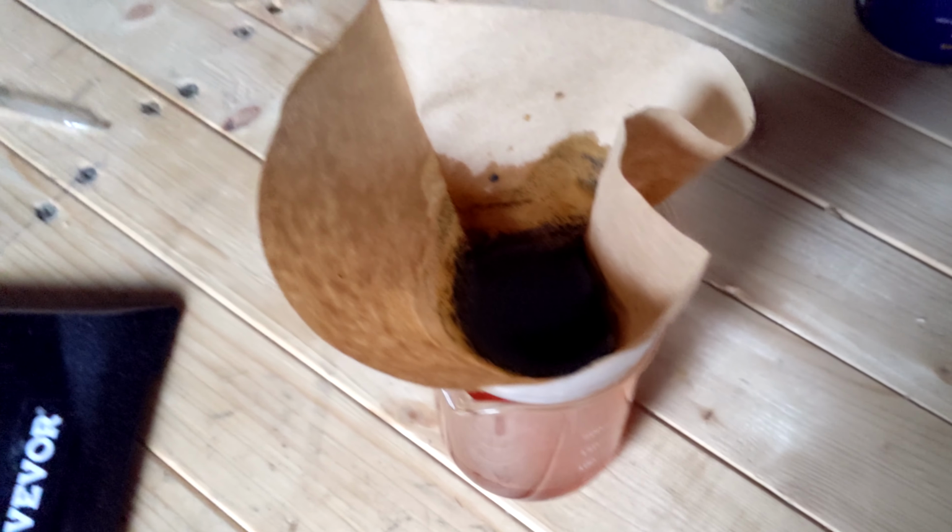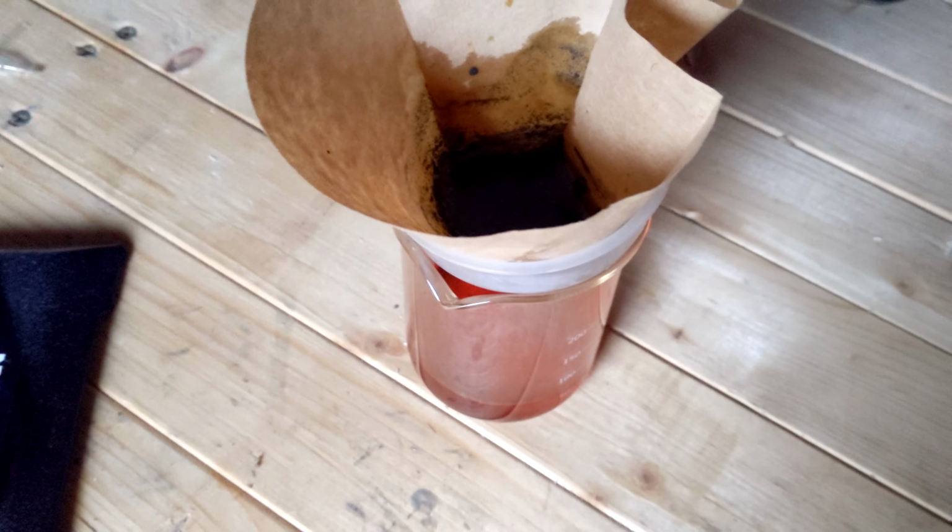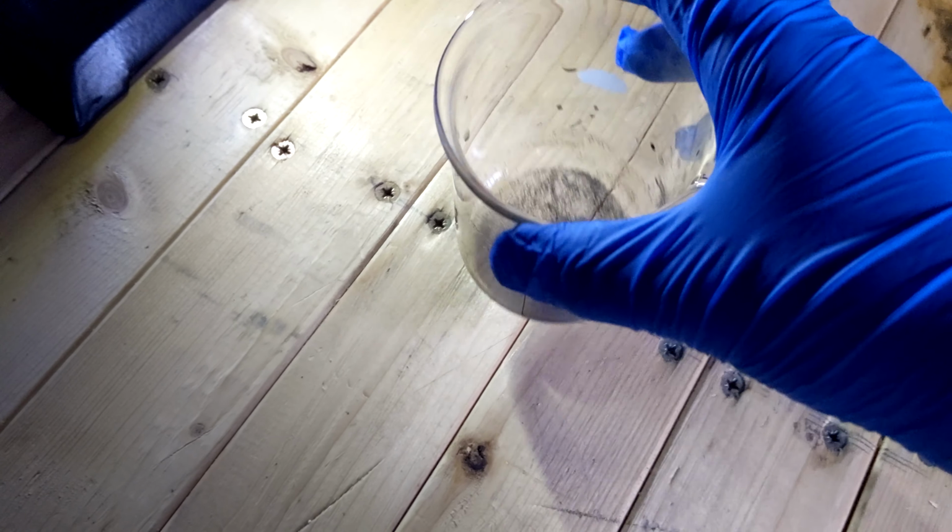So you can see the iodine on the filter paper here. And now we need to dry off the iodine.